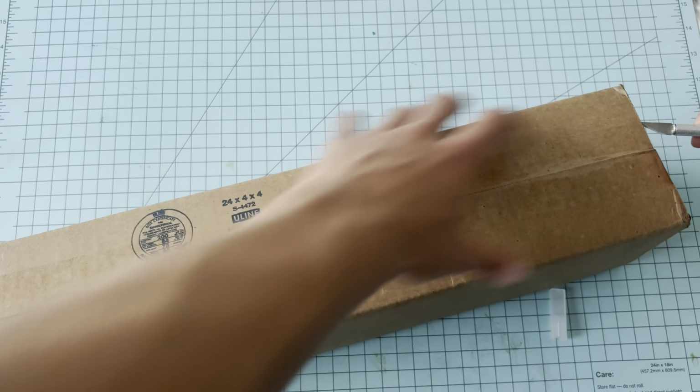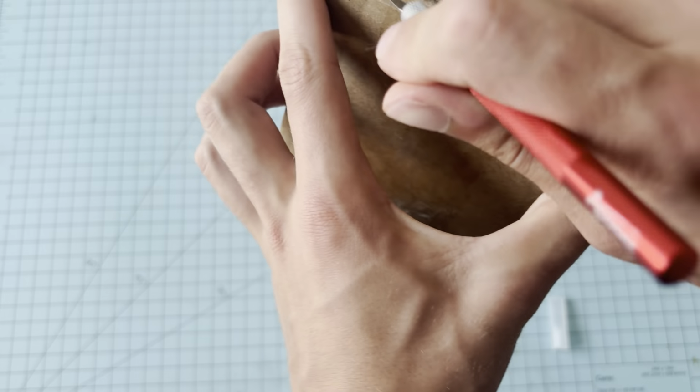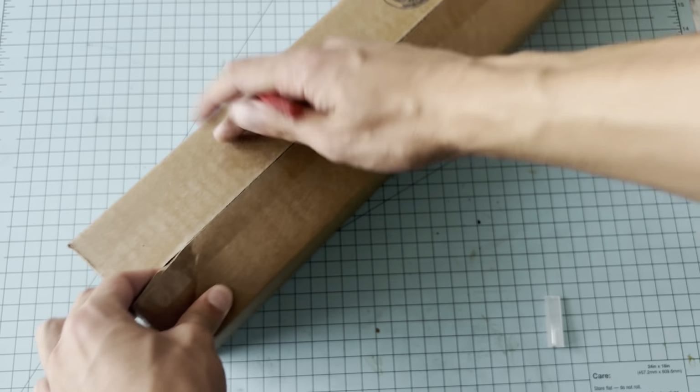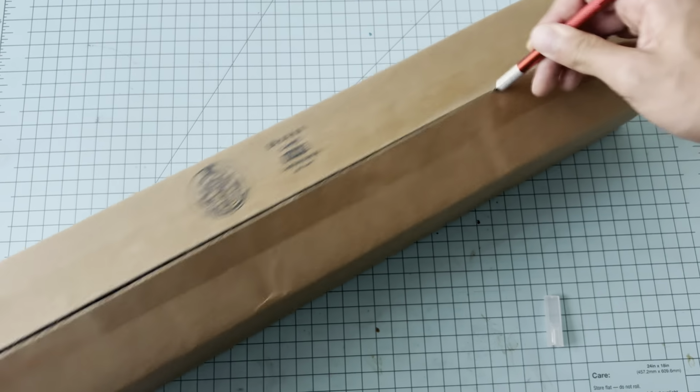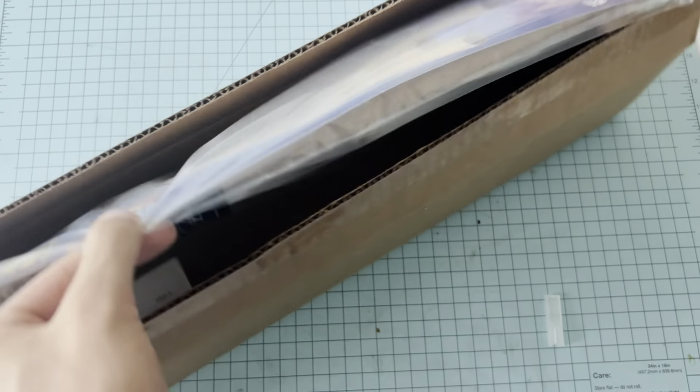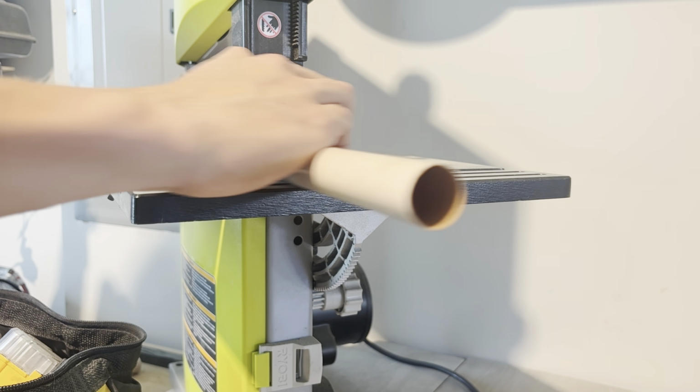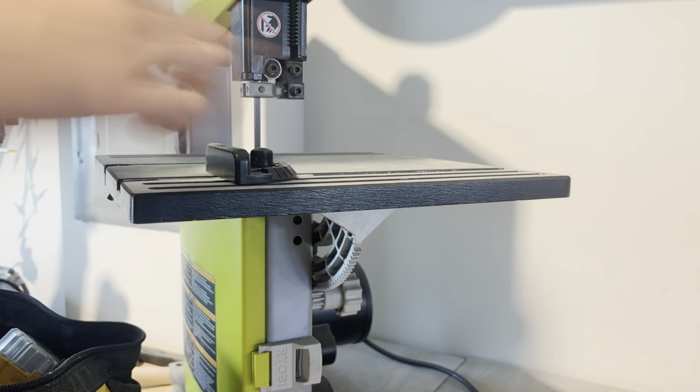And here they came. Let's crack these bad boys open. Wait a second. Wait for it. Boom. There you go. That was about like $7. Now, we're going to cut these down to size with that bandsaw right here.